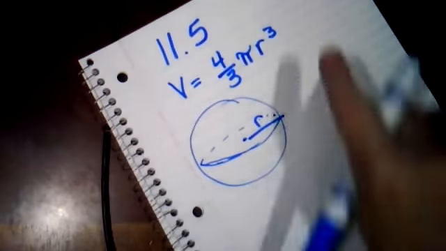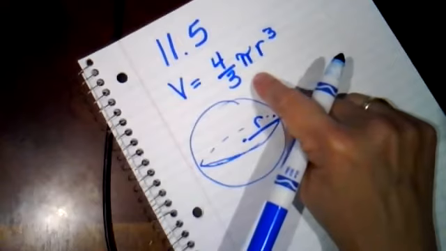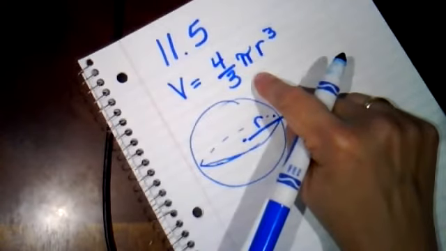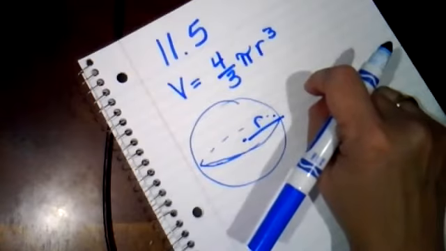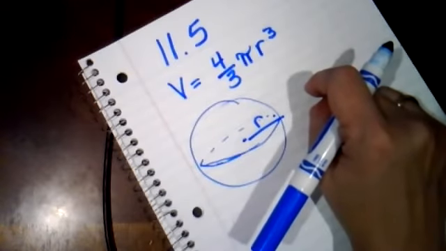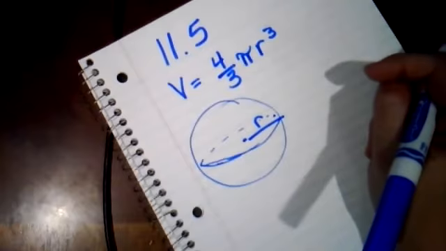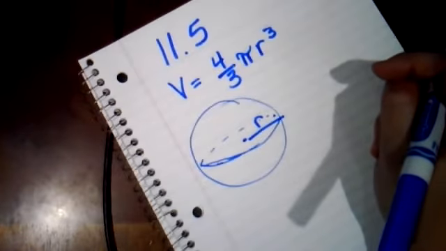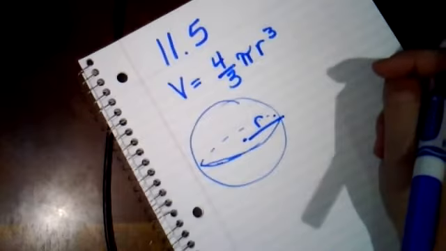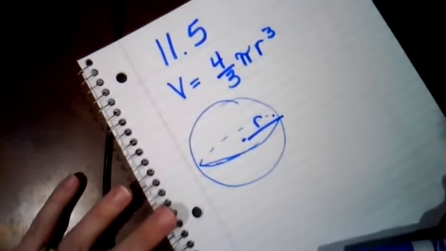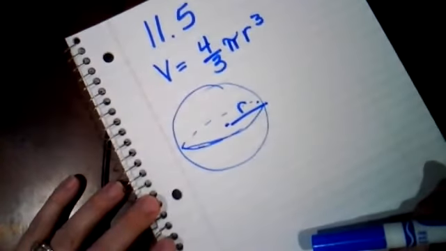Okay, so this is a fantastic formula for you. And it's actually pretty easy once you figure out what the radius is. Okay, so in your book on 484, if you look at that sphere, that is the diameter of 10. So you cut that in half to figure out what the radius is, and you can see that worked out beside it. Also, they have all of these volume formulas, and they're pretty fantastic.